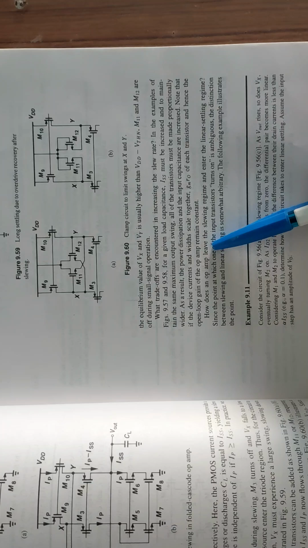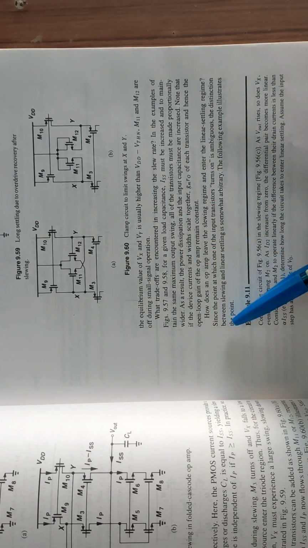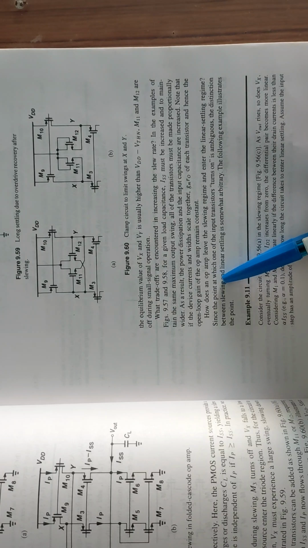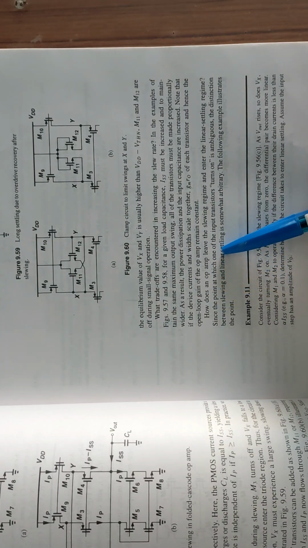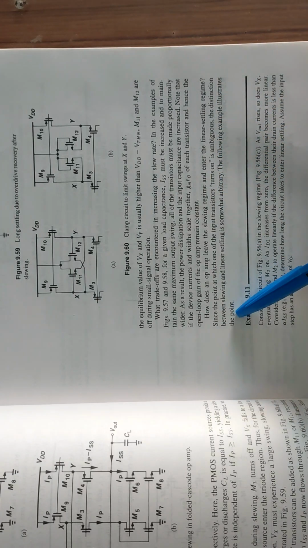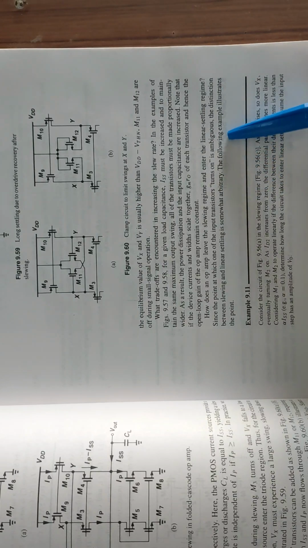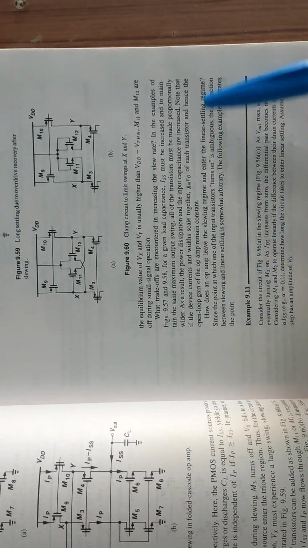How does an op-amp leave the skewing regime to enter the linear settling regime? Since the output, hence the point at which one of the input transistors turns on, is ambiguous, the distinction between skewing and linear settling is somewhat arbitrary. The following example illustrates the point.